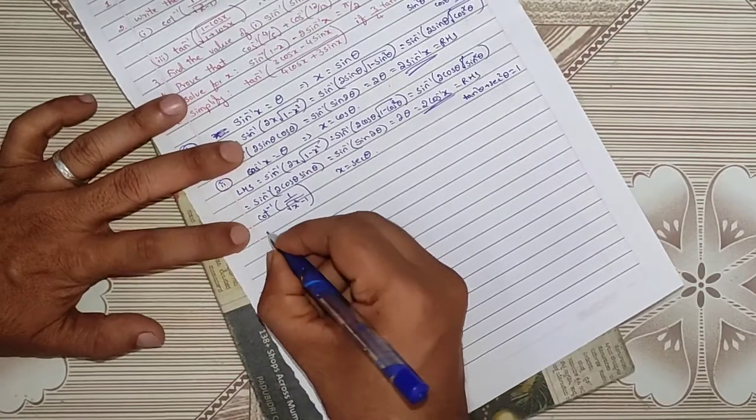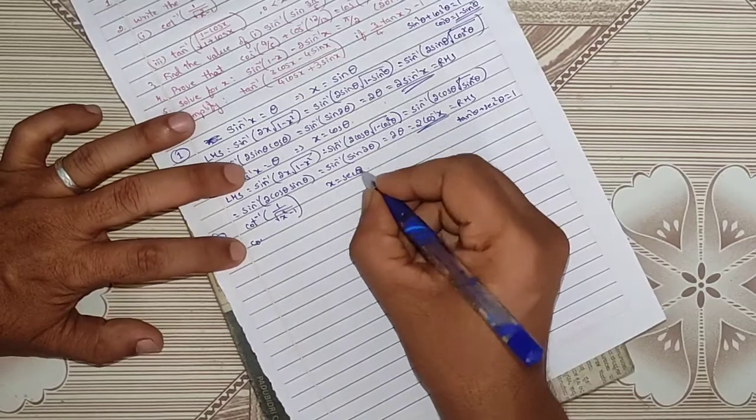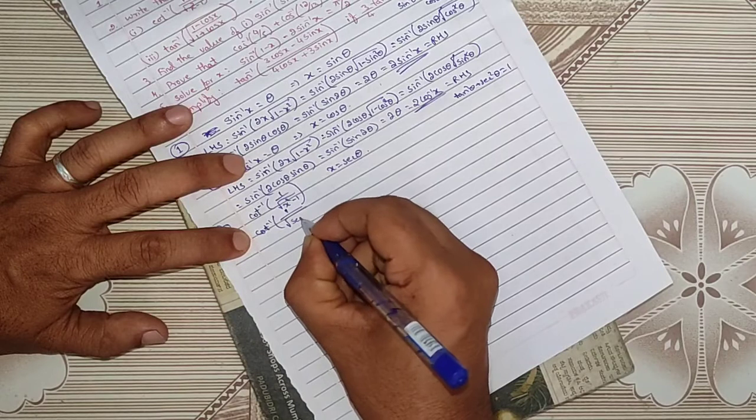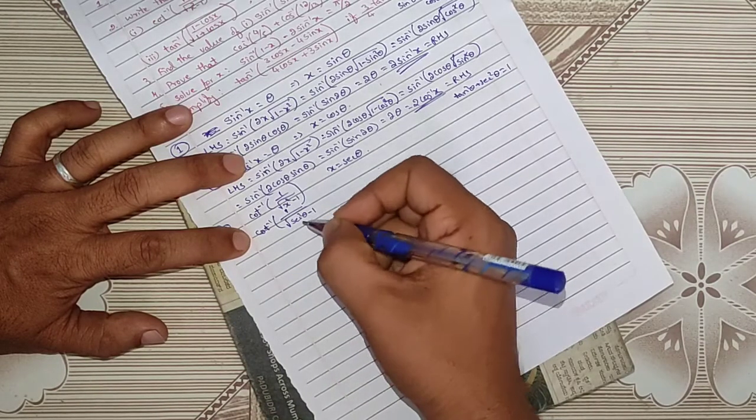Clear? So now cot x equals secant theta, then cot inverse of 1 divided by root of secant square theta minus 1. Remember, secant square theta minus 1 equals tan square theta. Or secant square theta equals 1 plus tan square theta. So clear? Now applying here, cot inverse of 1 divided by root of secant square theta minus 1.